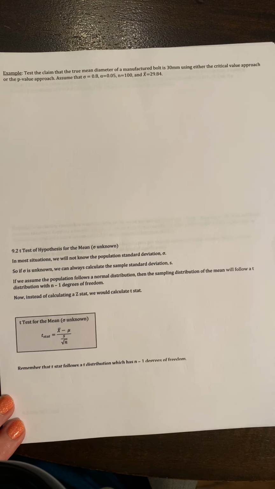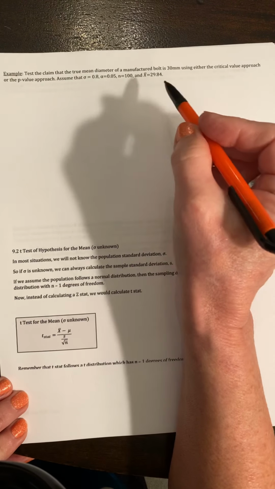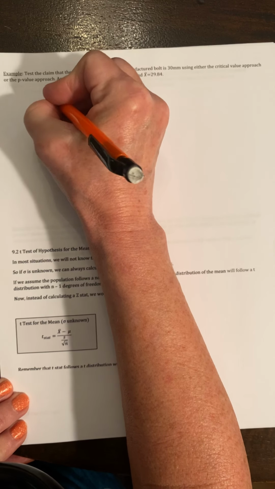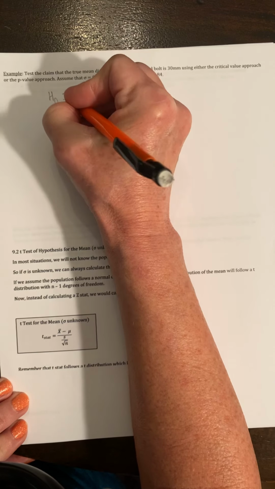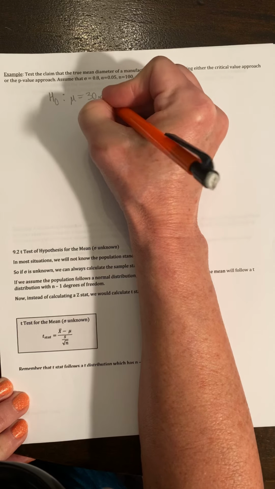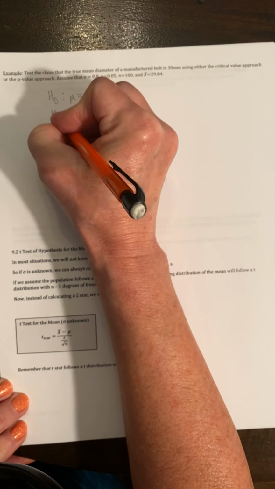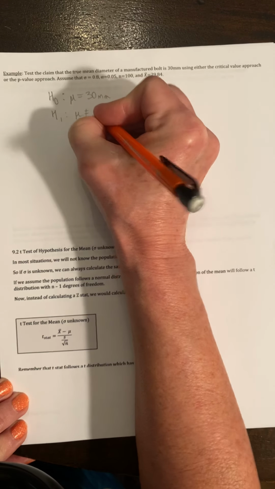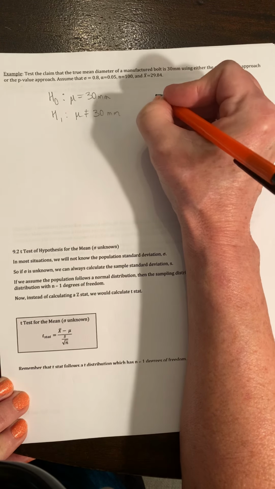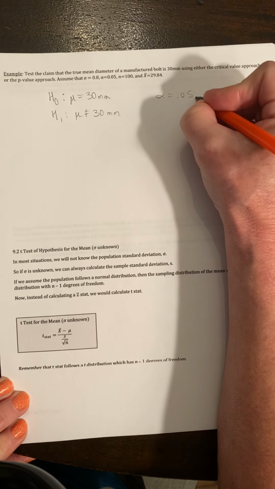Okay, here's a fresh example. We're going to use both approaches. I'm not going to repeat the common steps here. For both of them, we need to find H0. And I'm not going to number these because that's not important. We believe that the mean diameter is 30 millimeters. The alternative would be that it is not. We need to know alpha. That's given to us. We need to know n.